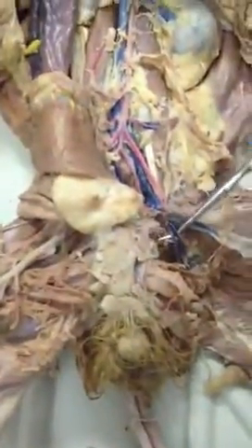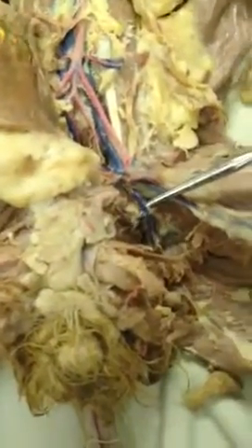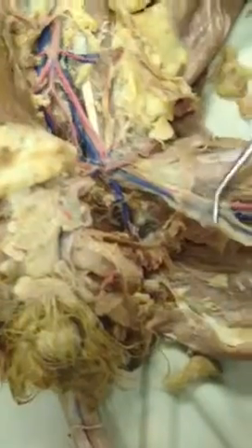And then here you have, okay, so after your external iliac, you have your deep femoral, then you have your femoral, and then your great saphenous. So those are the same. So we didn't need to know saphenous.